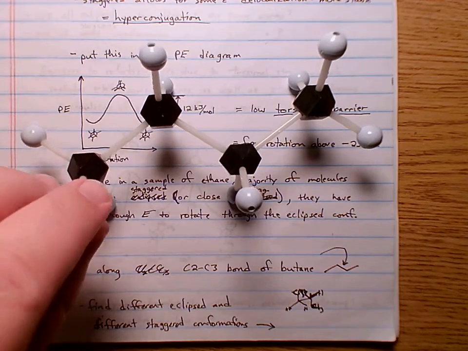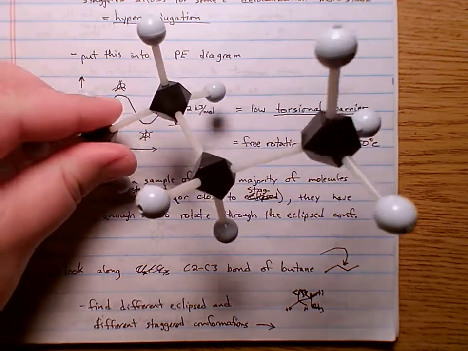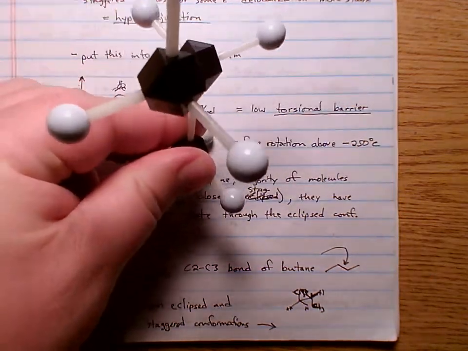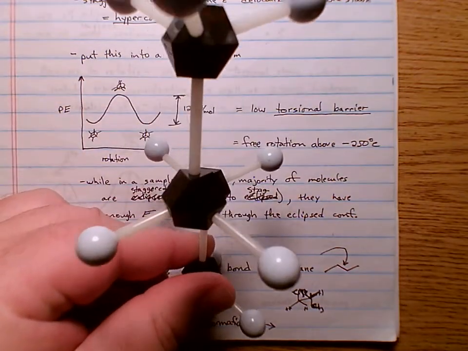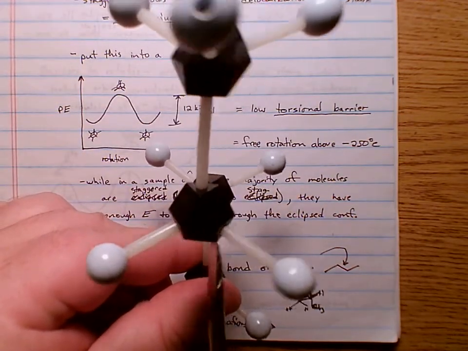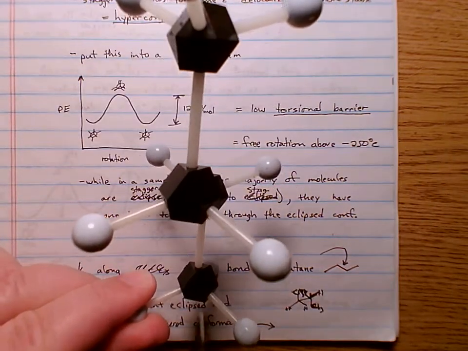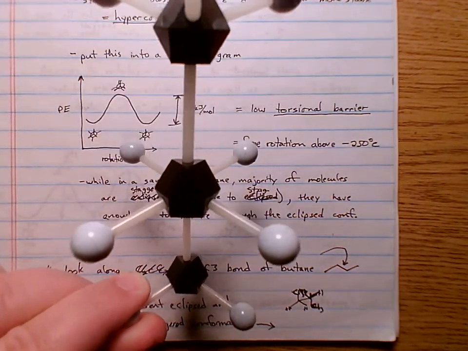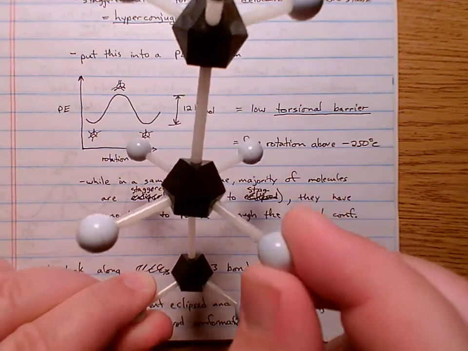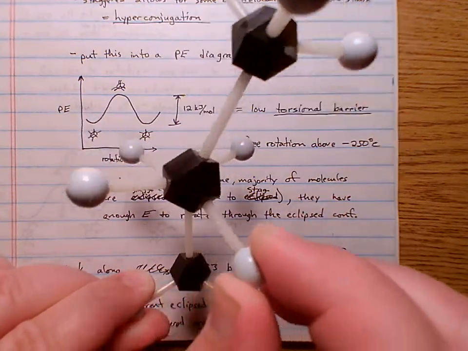So when we're going to be looking at ethane and bond rotation, we're going to be looking like this. So we're going to be looking down straight through this carbon-carbon bond. A little difficult to see with this model, but looking at it this way, when we rotate, we'll be rotating it like this. All right.